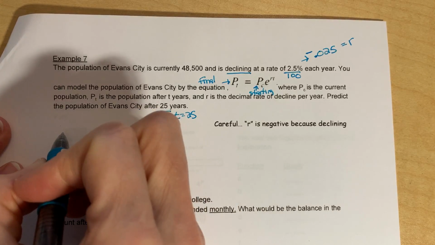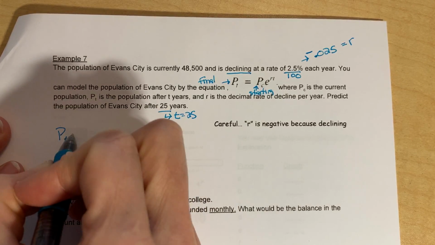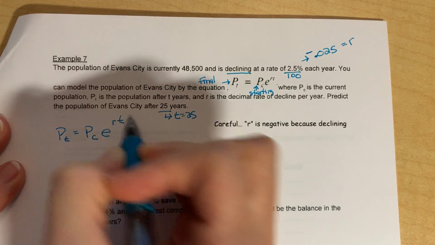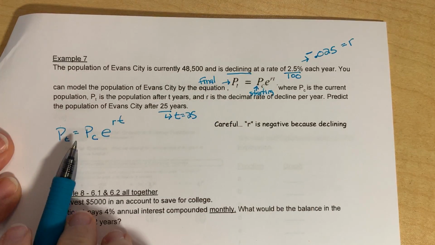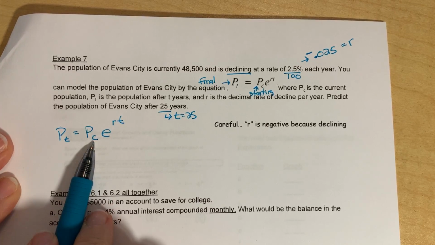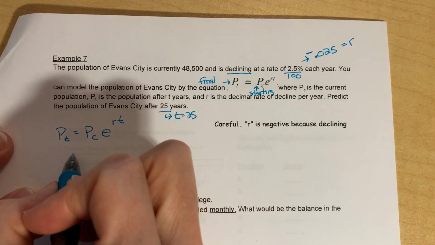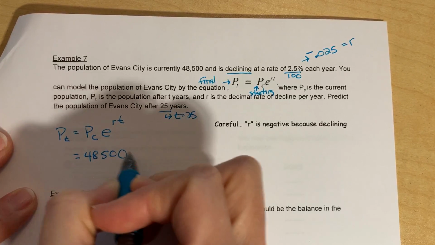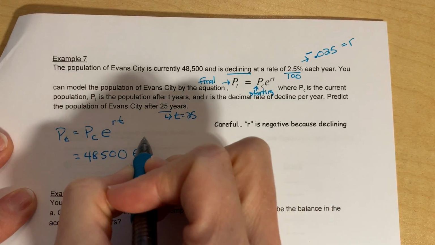So I'm going to recopy this formula they have here. P sub T equals P sub C e to the RT. So we know what we're starting at. The current population is 48,500. E is the button on your calculator.